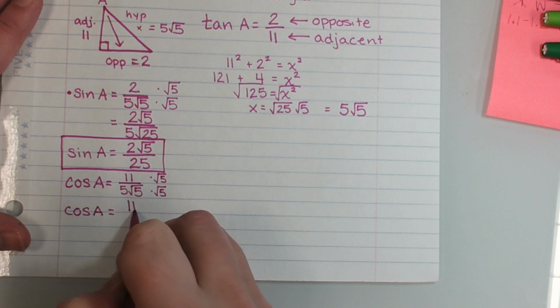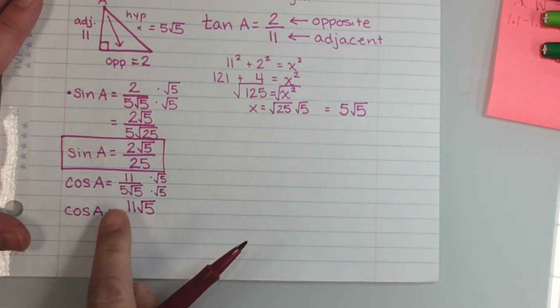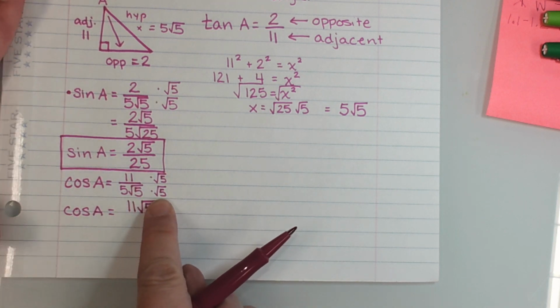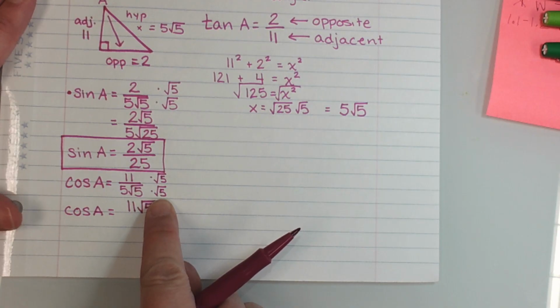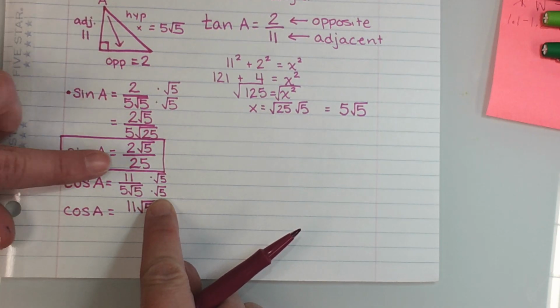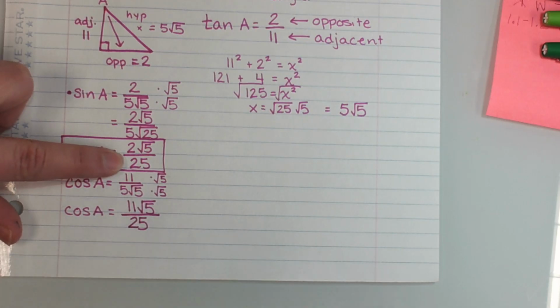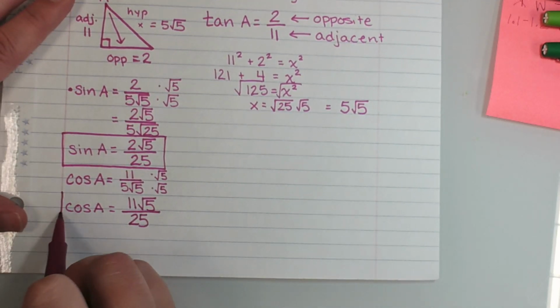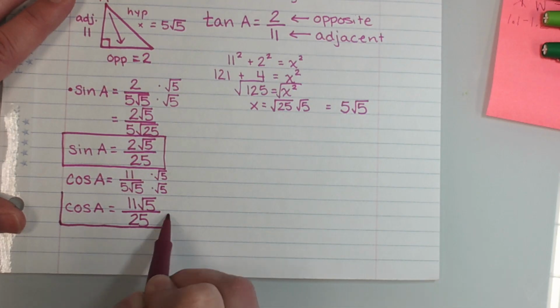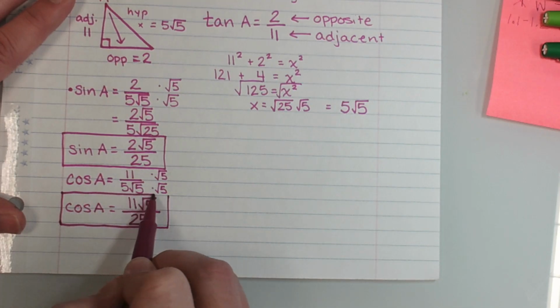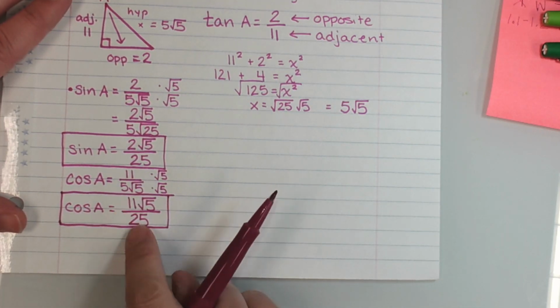11 times square root of 5 is 11 square roots of 5. 5 square roots of 5 times the square root of 5. We did that already on the first one, and it ended up being 25. 11 25ths does not simplify, just like 2 25ths did not simplify on the last one. That's why I didn't go any further. If the whole numbers simplify, make sure you do it.